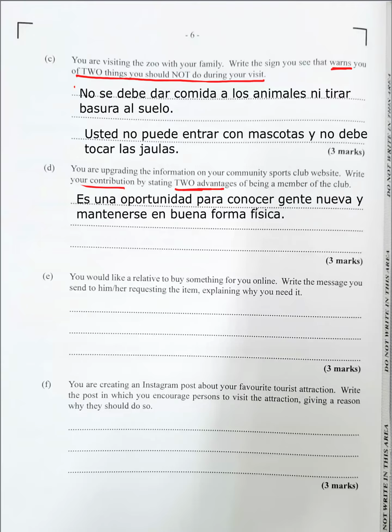Es una oportunidad para conocer gente nueva y mantenerse en buena forma física. So it's an opportunity to meet new people, of course, and to be in good shape or to keep in good shape.